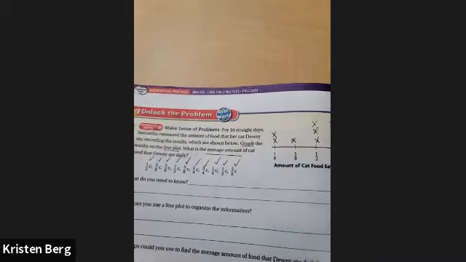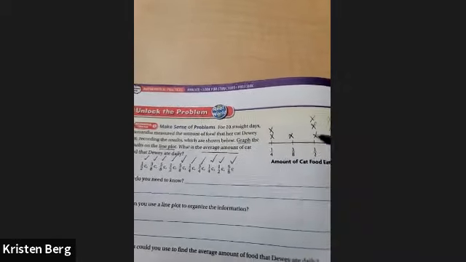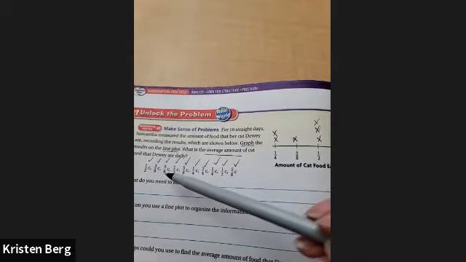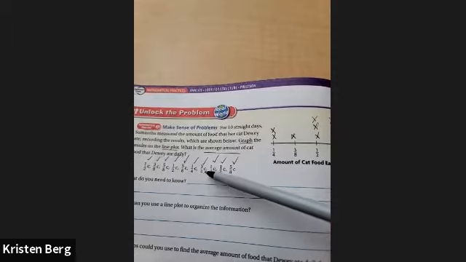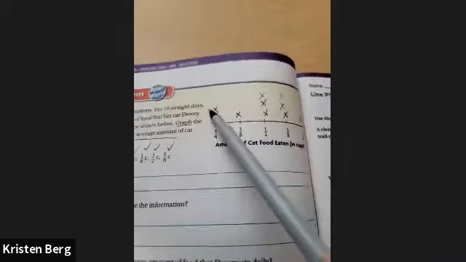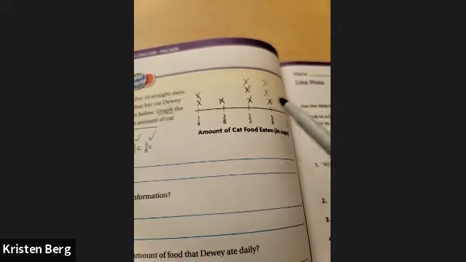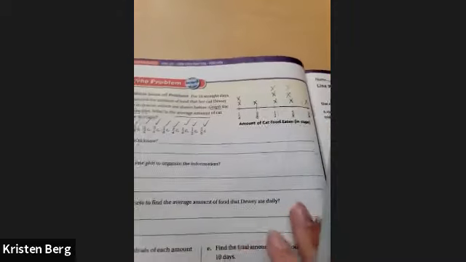So just to double check, I'm going to count and see how many X's I should end up having. So each one gets an X. So 1, 2, 3, 4, 5, 6, 7, 8, 9, 10. I should have 10 X's here if I did it correctly. So 1, 2, 3, 4, 5, 6, 7, 8, 9, 10. Yes, so then I didn't miss any.